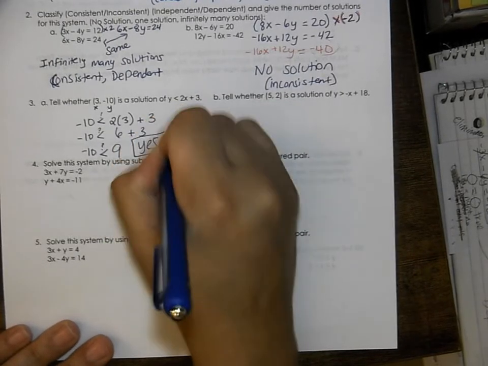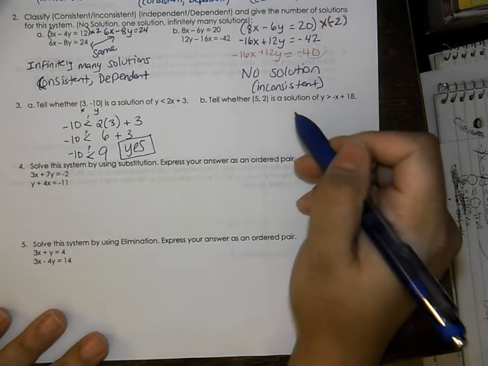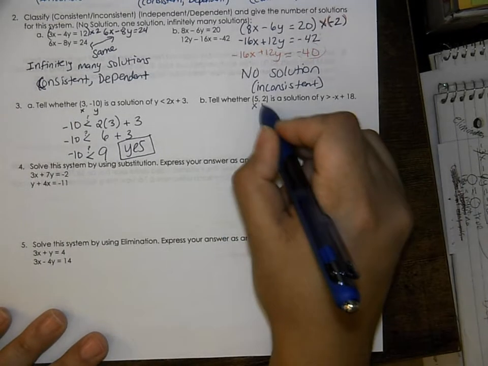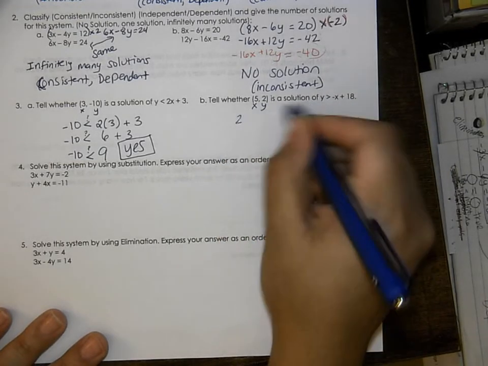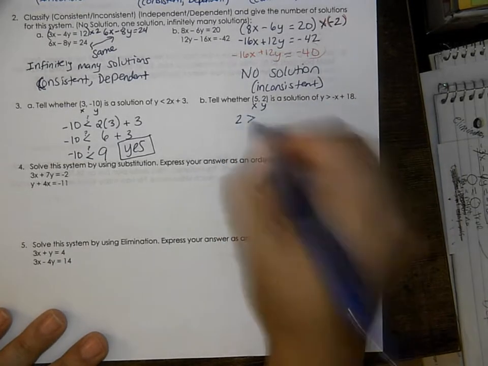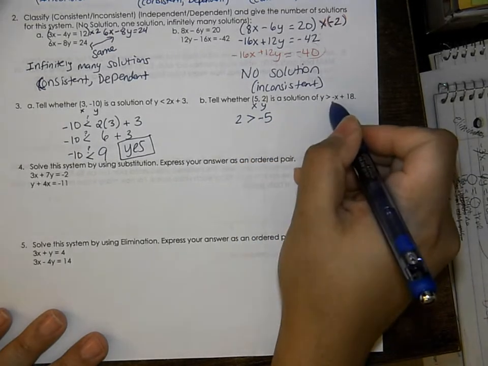It says, tell whether it's a solution. Yes, it's a solution. But for the next one, let's see what happens. So we're going to, again, plug them in for x and y. Make sure you don't switch the order. So 2 is what we plug in for y. And we're asking ourselves, is it greater than -5? Because there was a negative right in front of that x.